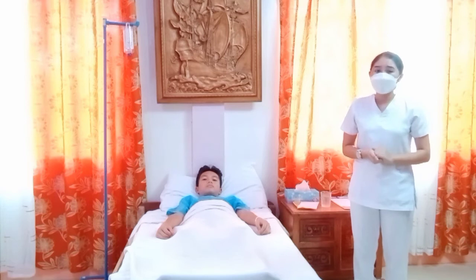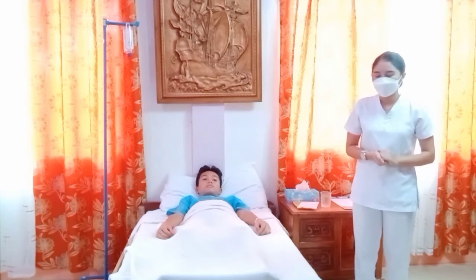Next is to assist the client to a sitting position, or if not possible, assist client to a side-lying position.